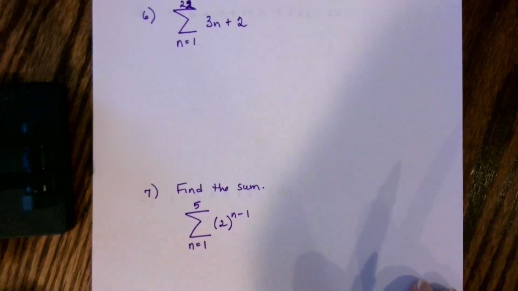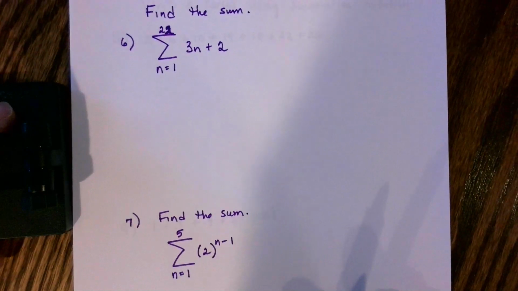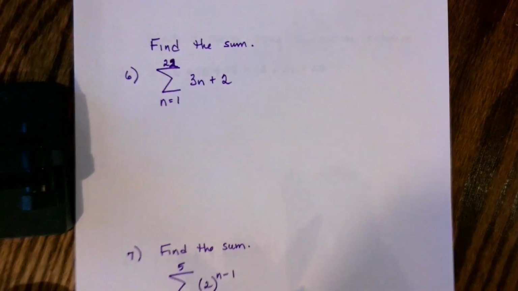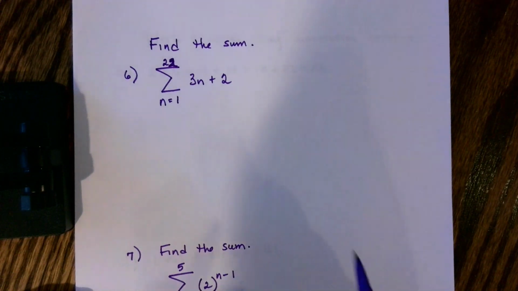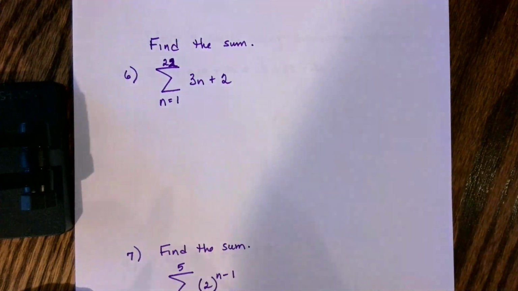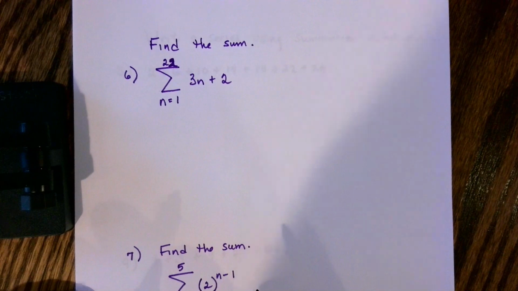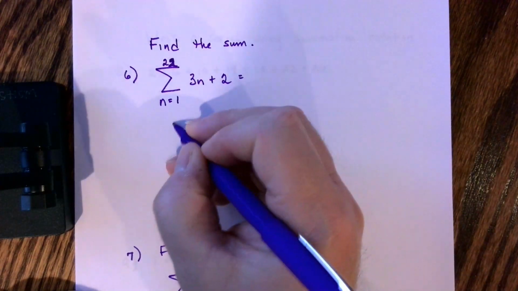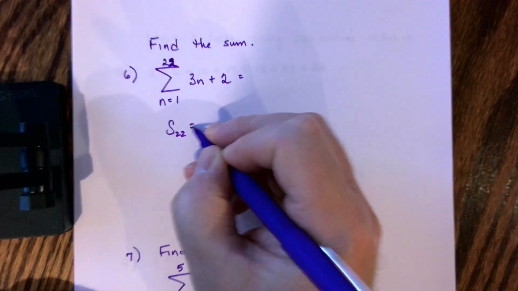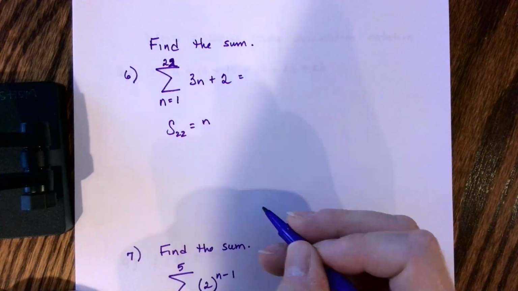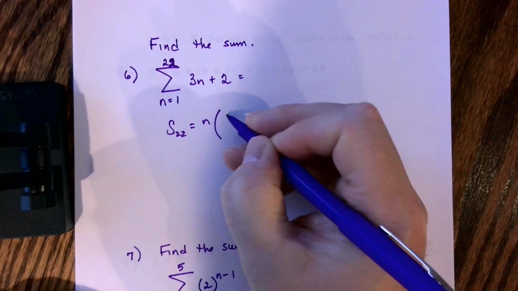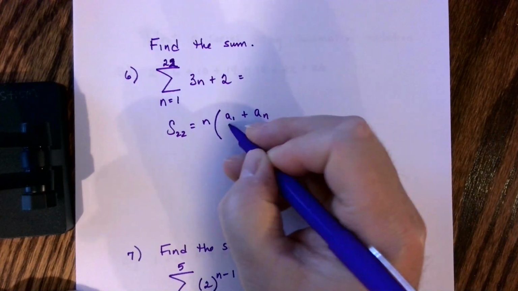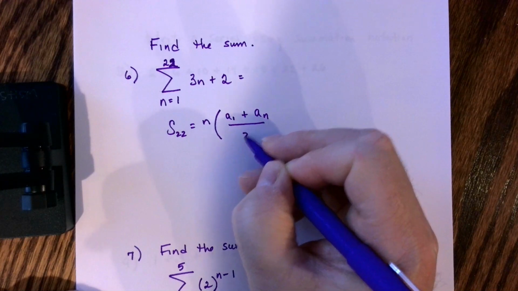Now, what if I'm asked to find the sum of, say, 22 terms? Do I really want to write out 22 terms and add them all together? The answer to that question is no. Remember, my formula says that what I need is the number of terms, the first term's value, the last term's value, all divided by 2.